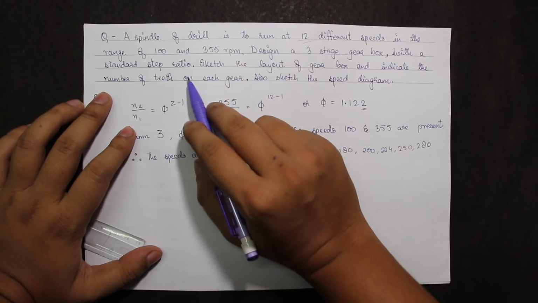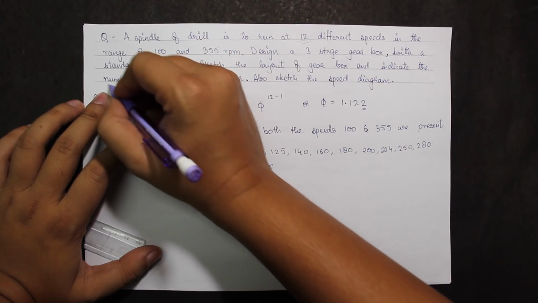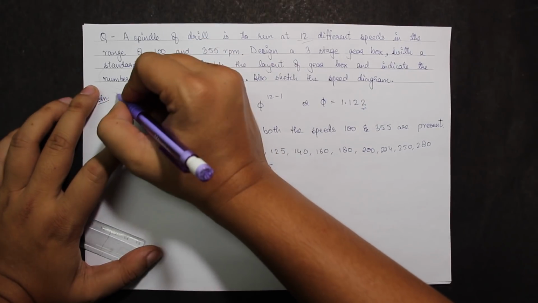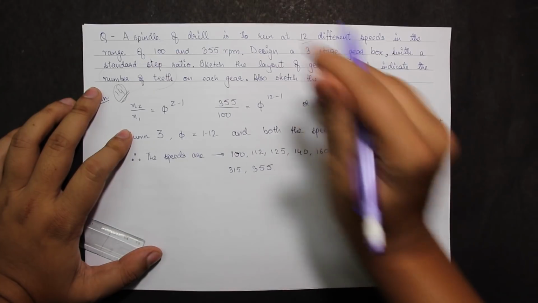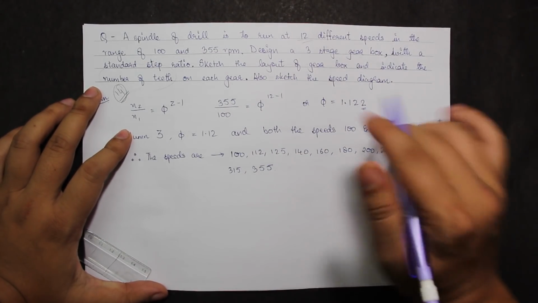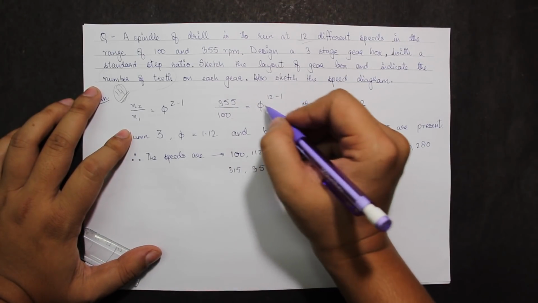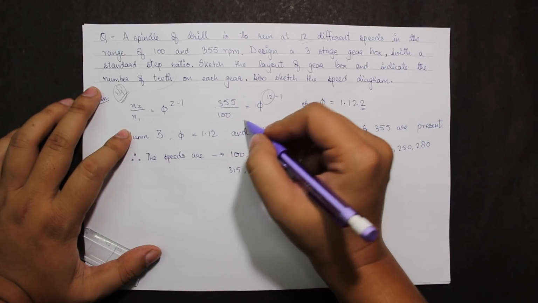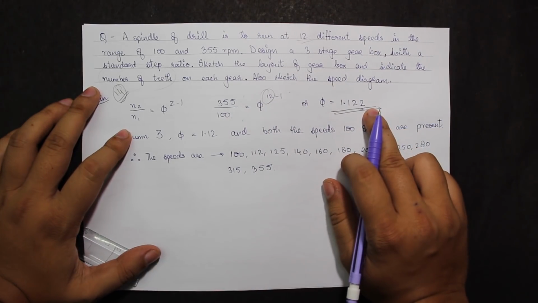I will be just showing the kinematic arrangement and ray diagram for this figure. The calculation of number of teeth will be shown in the next video, which involves a 14-speed gearbox. So as we know, the maximum RPM is 355 and the minimum RPM is 100. The speeds required are 12, so 355 divided by 100 is equal to 5 to the power 12 minus 1, or 5 comes out to be 1.12.